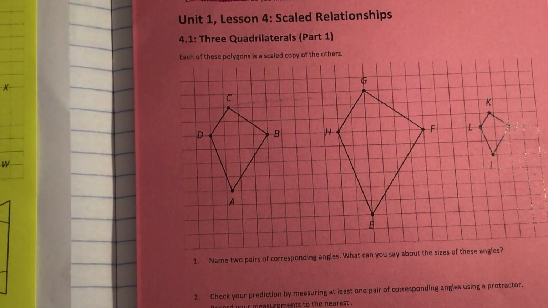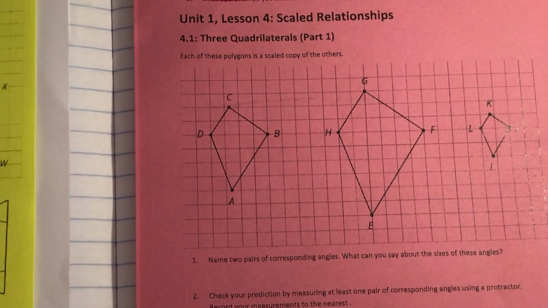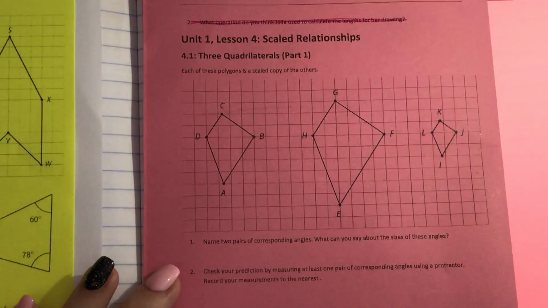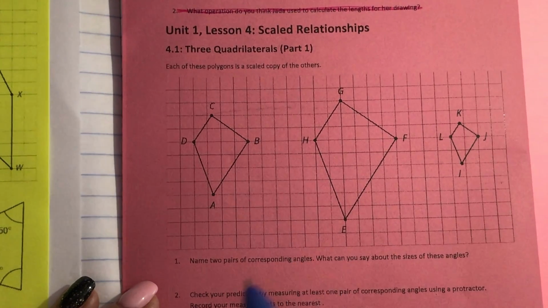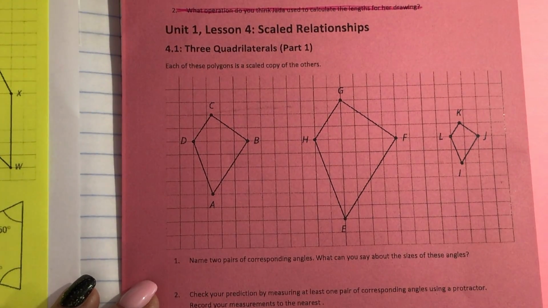Okay, are all cool downs turned in? Perfect. All right, let's go ahead and look at number 1. Yours is on, I think, yellow paper. Mine was, I just grabbed whatever I had to copy. All right, number 1, name 2 pairs of corresponding angles. What can you say about the sizes of these angles?